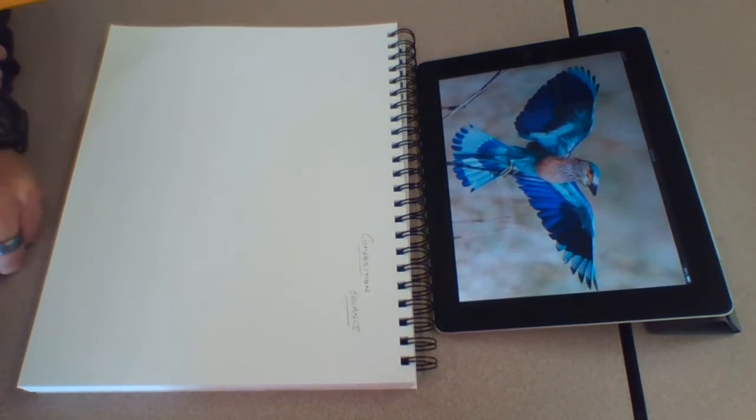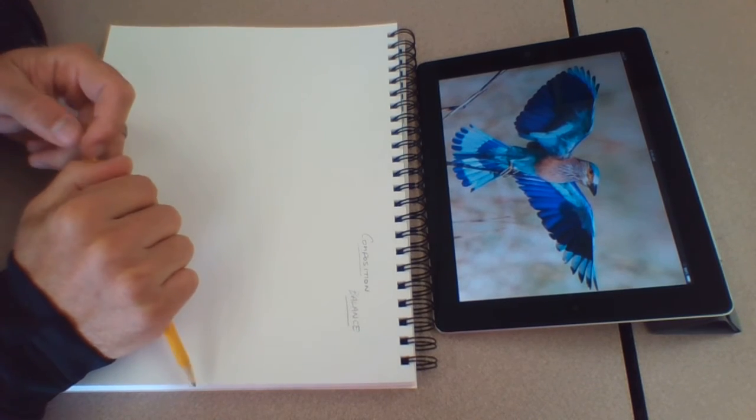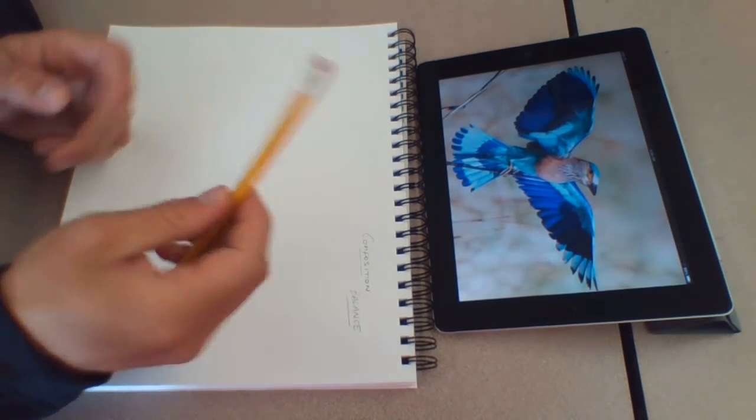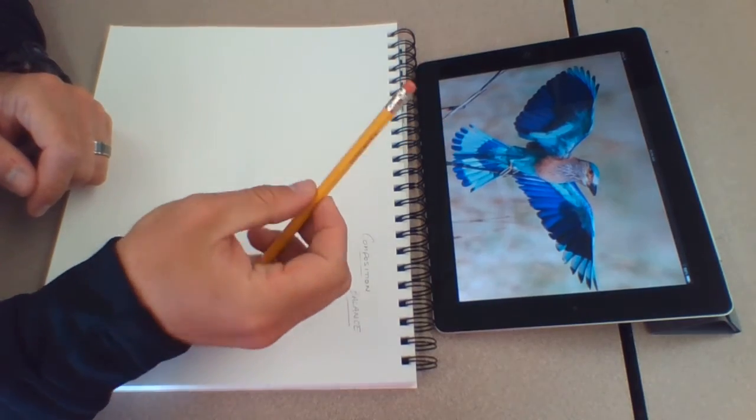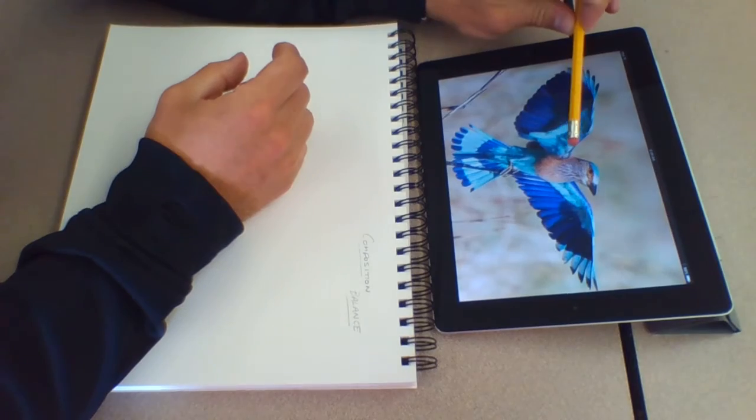Okay, so the next thing I want to think about, how big are these wings? The wings are probably almost the length of the body itself. So if I take my pencil, this is just an old artistic trick, and I hold my pencil up to the bird, I'll do it left-handed so you can see it.